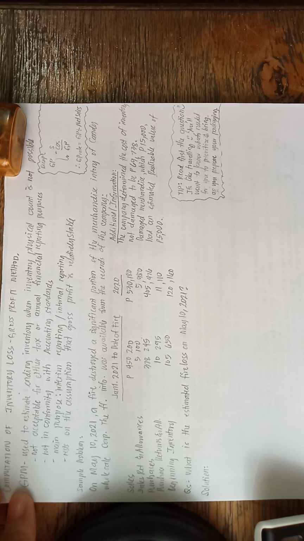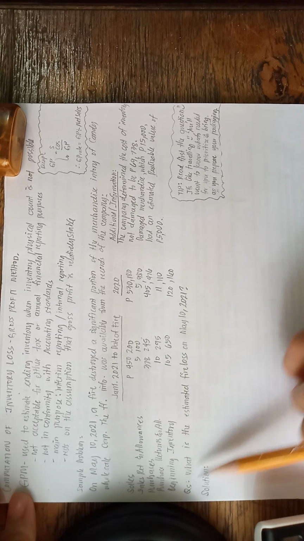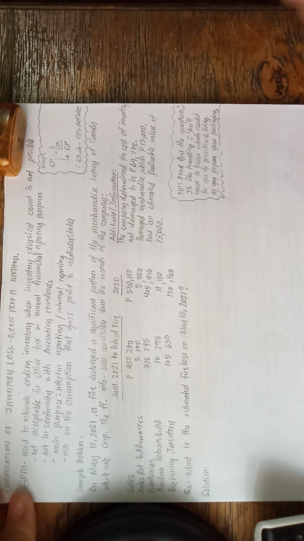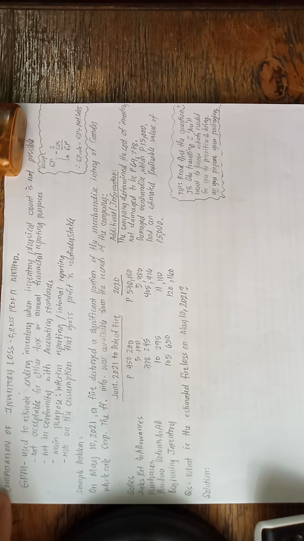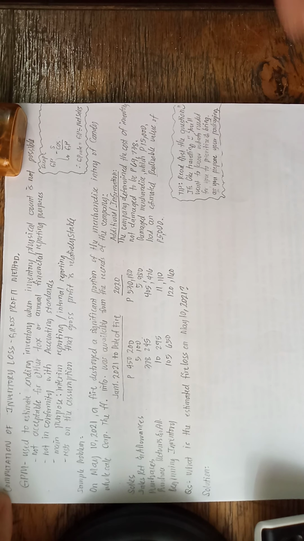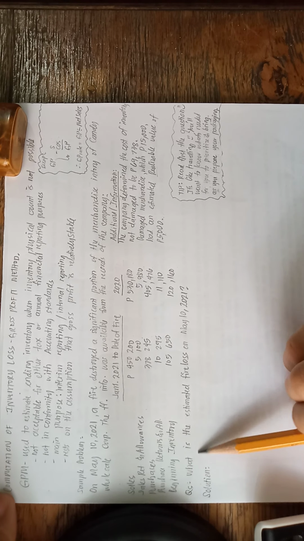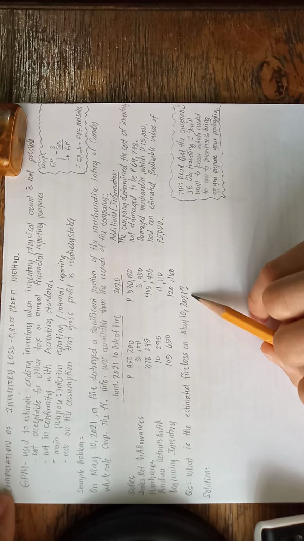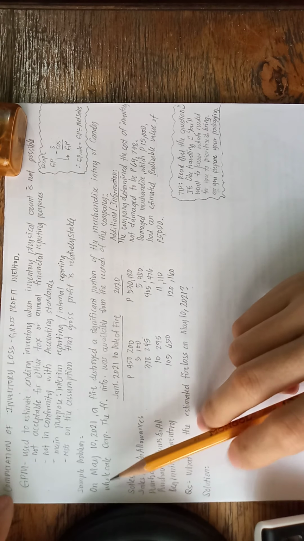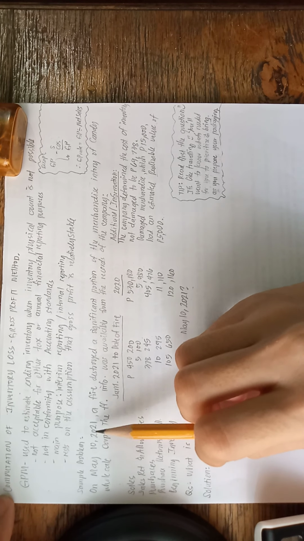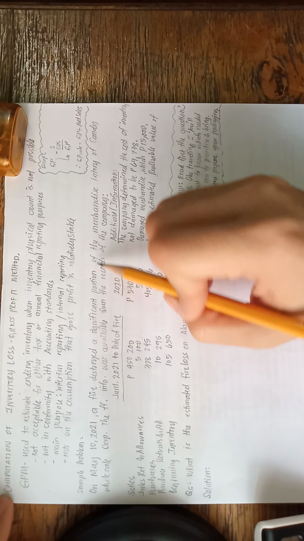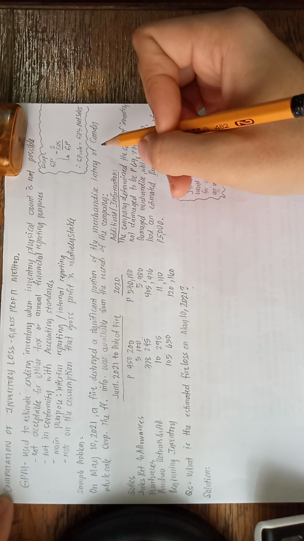Just a tip, we have to read the question first in order for us to compute the problem smoothly, because it's like traveling. You'll want to know what's needed for you to prioritize and bring as you prepare your packing. Okay, so the question is, what is the estimated fire loss on May 10, 2021? On May 10, 2021, a fire destroyed a significant portion of the merchandise inventory.